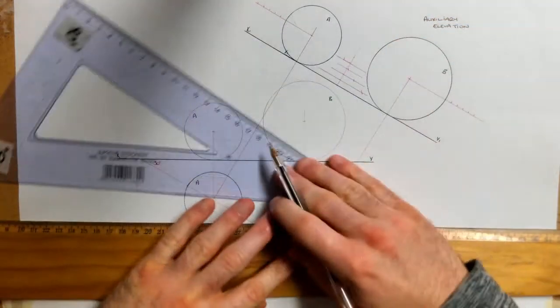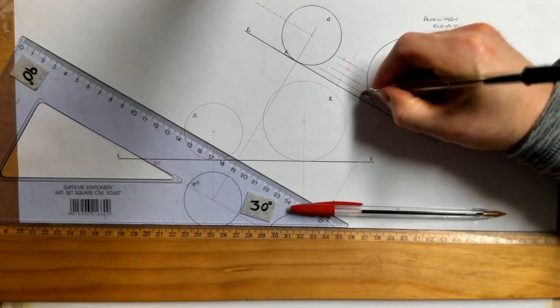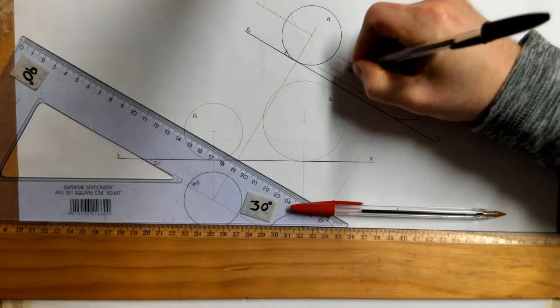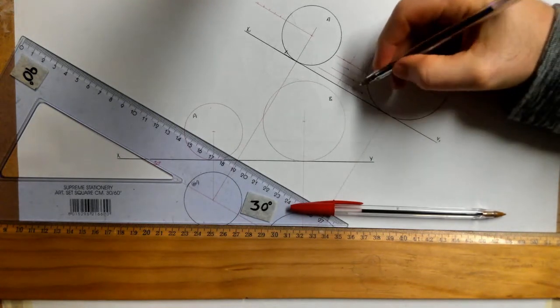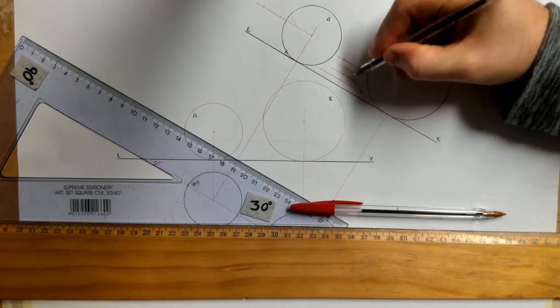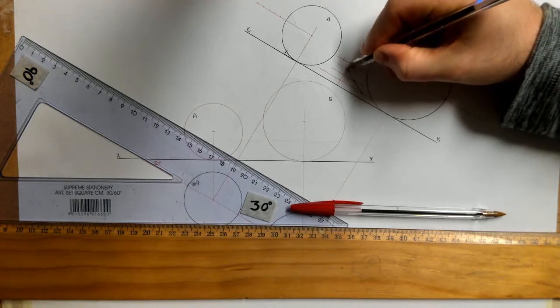Okay, so we can see the path of a locus of a line for sphere B, which is this point, this point, this point, and this point. So I'm going to sketch that in now as best I can. This is the locus of a line that is equidistant from the XY line, or in this case the X1, Y1, and sphere B.